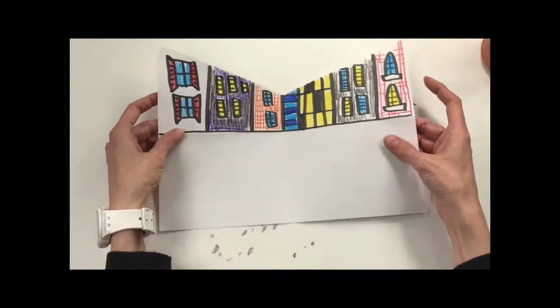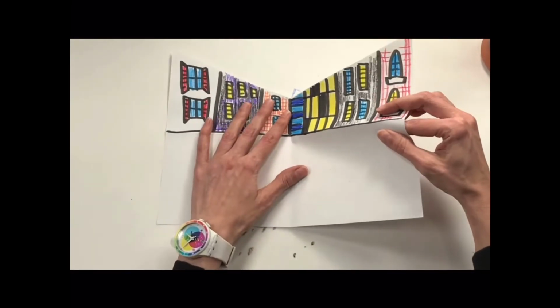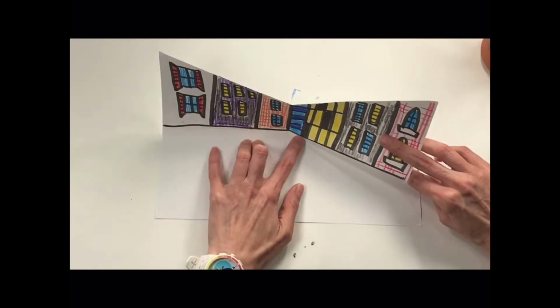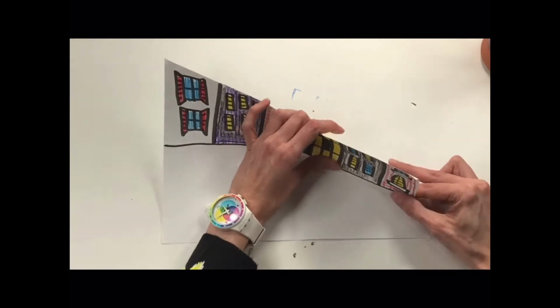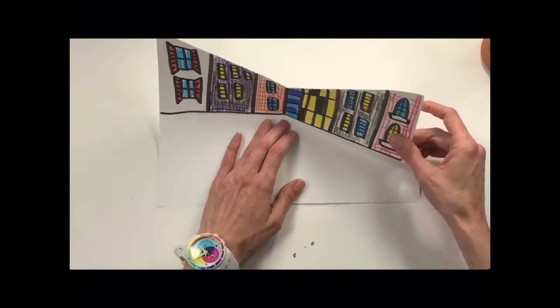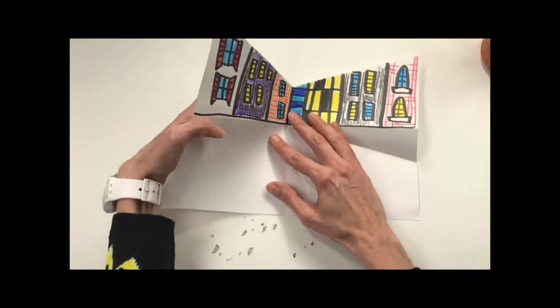Turn it over, and here's where things get a little tricky. You're going to put your index finger, your pointer finger, right there in the middle, and then bring the buildings down just a little bit, creating a fold. You see it? A fold behind the buildings. There we go. Give that paper a massage so it stays put. Then you have this angle line of a fold.